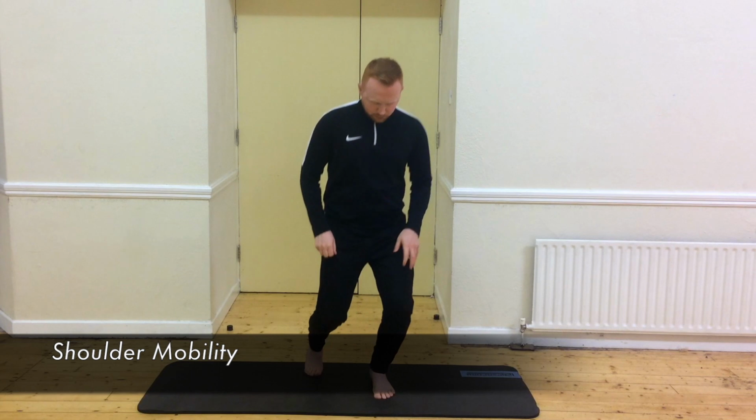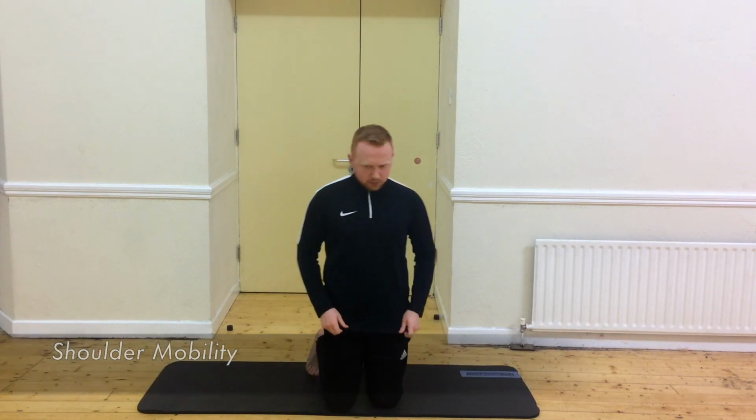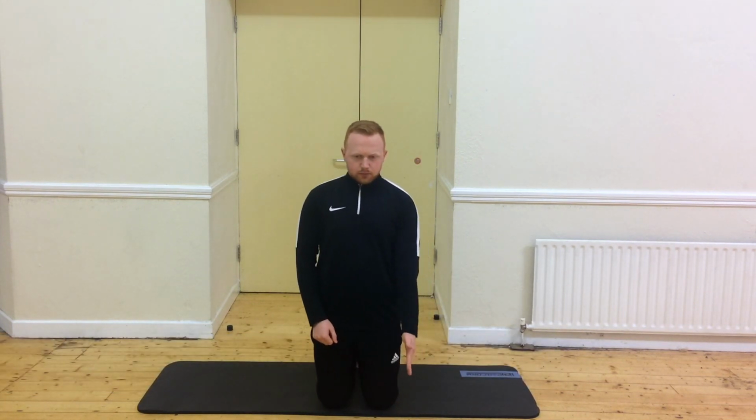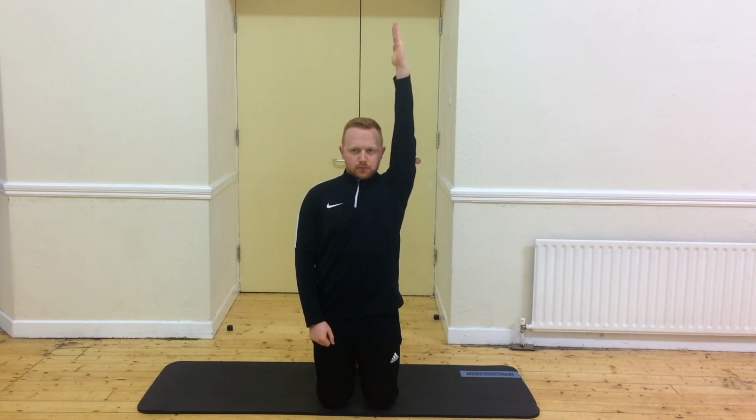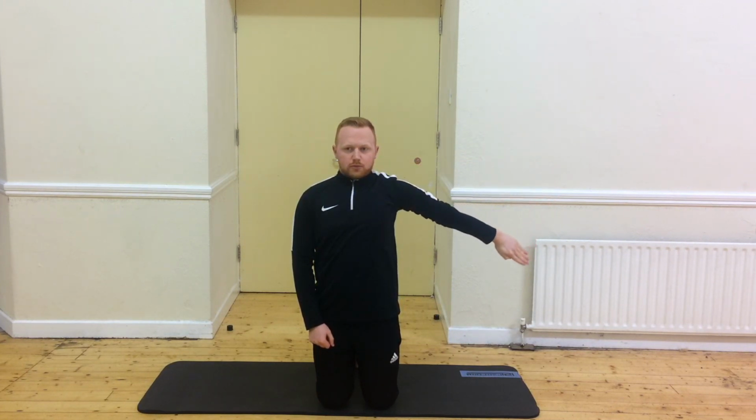So with the shoulder mobility, what we're looking for here is to see how well our shoulders actually rotate. A lot of the time with the ball and socket joints, such as the shoulder and the hip, we don't actually get a full proper rotation in these joints. As you can see here, I'm just kneeling down. We can do it standing up also. I'm just getting a full rotation in my shoulder joint.